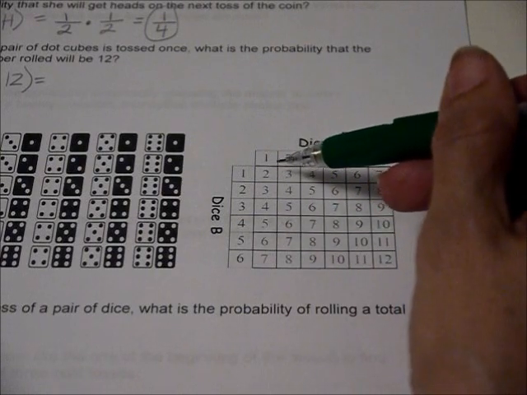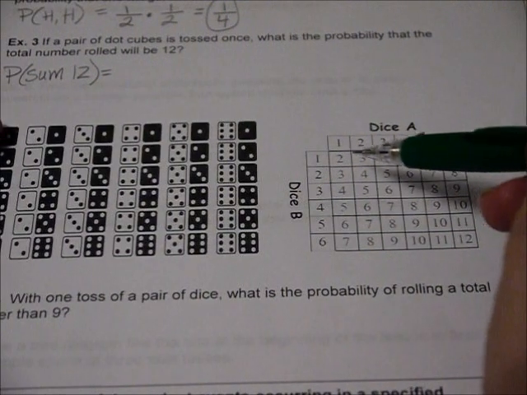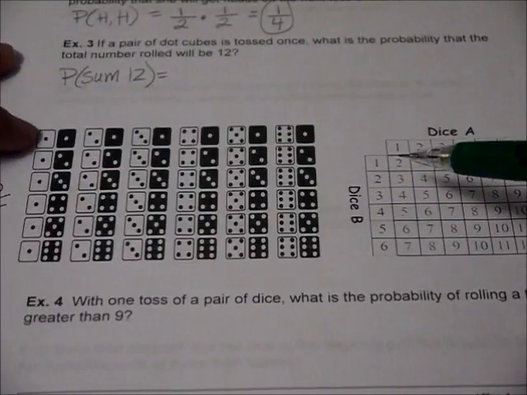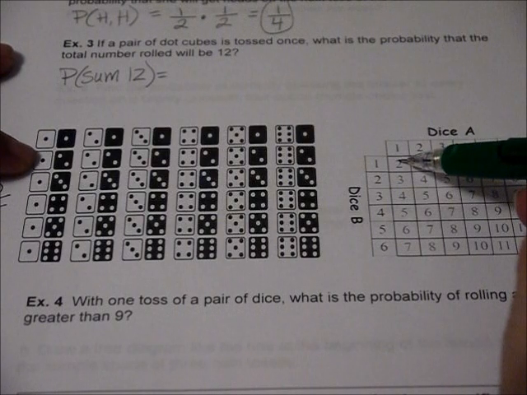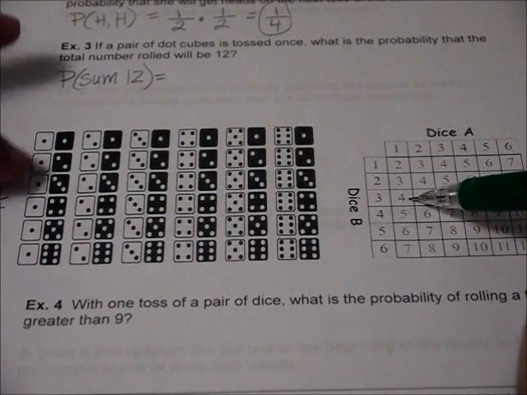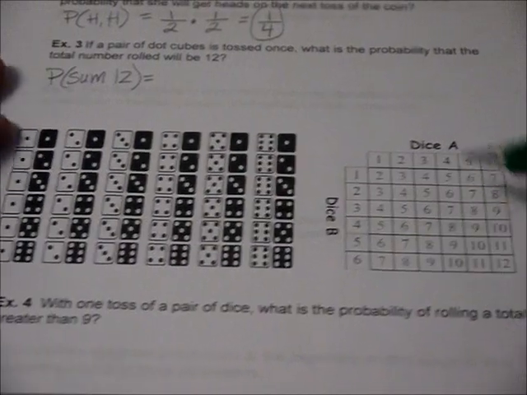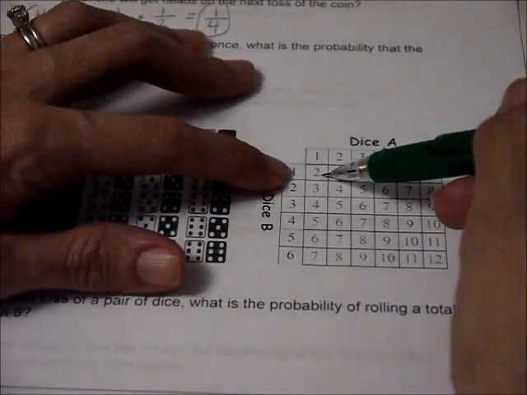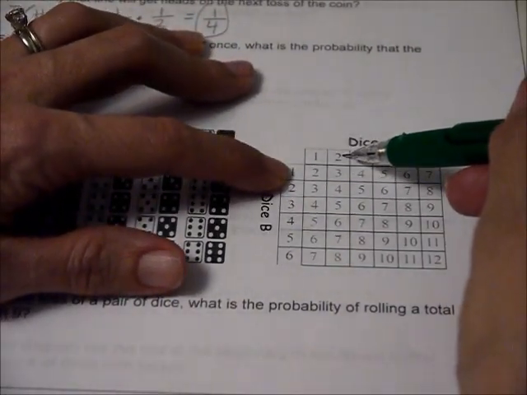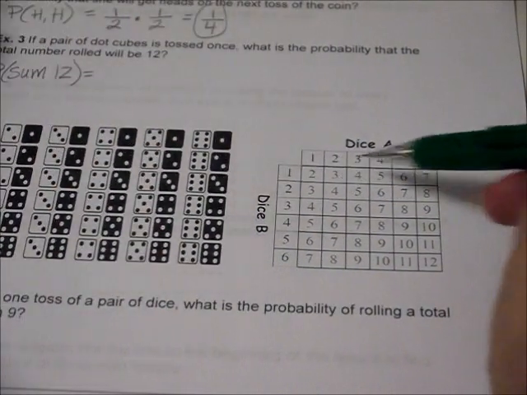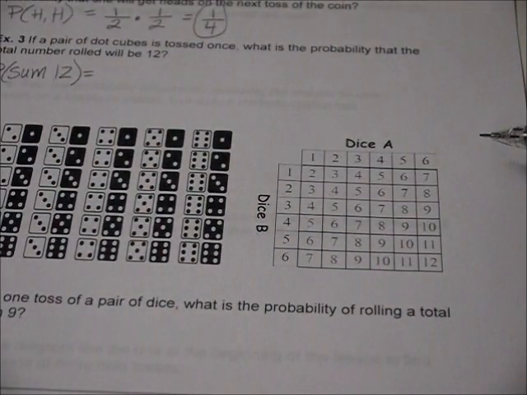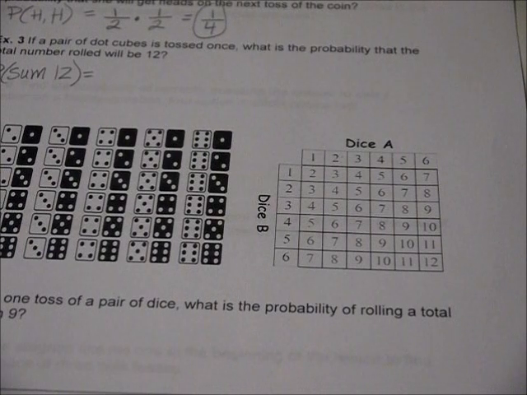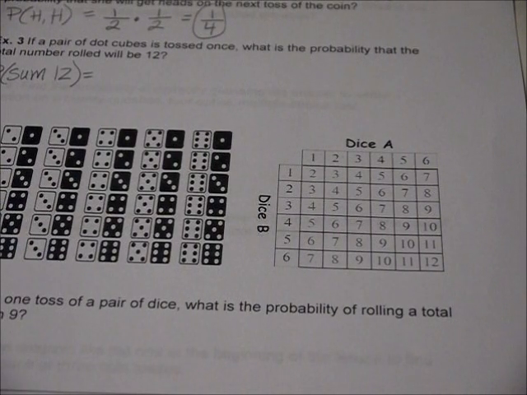So you can see the sum of this one is 2, the sum of this one is 3, sum of this one is 4, and so on. If you get a 1 and a 1, you get a 2. If you get a 2 and a 1, you get 3 as the sum. So the book shows this. It's a sample space of all the outcomes of rolling a pair of dice. There are 36, and that's a good thing to memorize. There are 36 total outcomes when you roll a pair of dice.